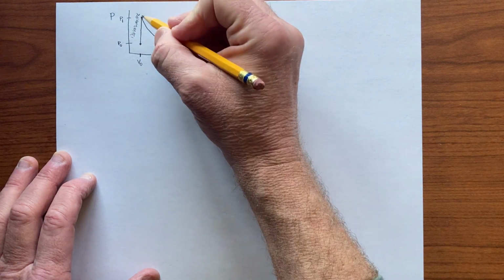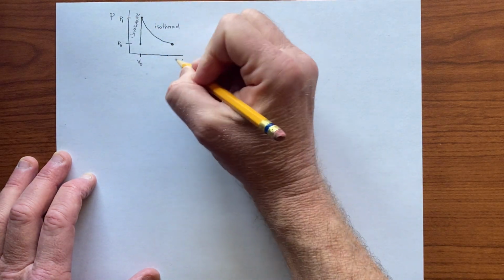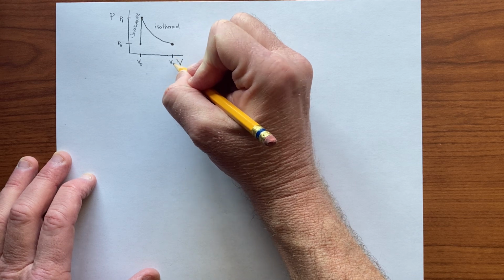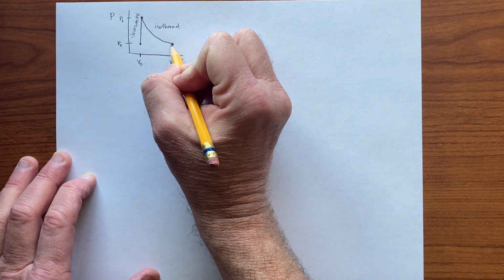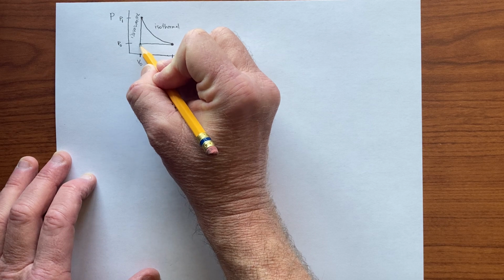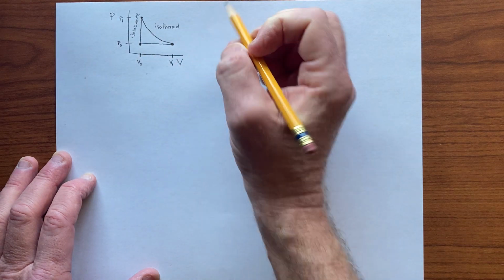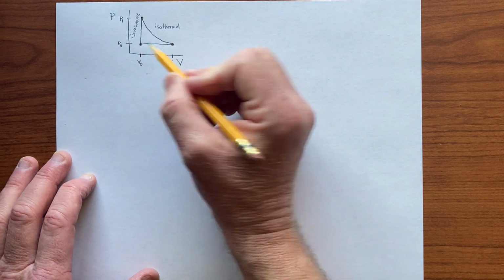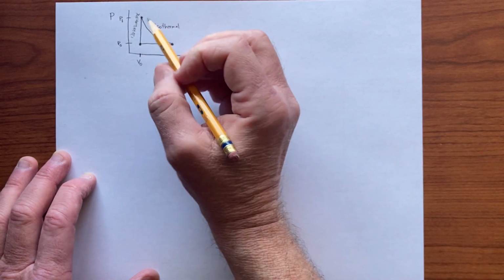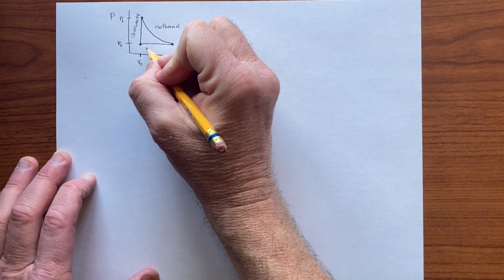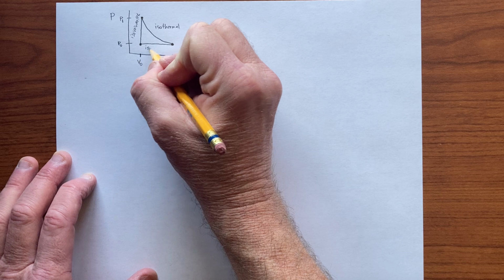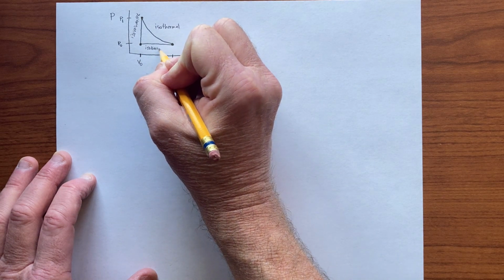And then we'll imagine compressing. So, sorry, we come down and we increase to a volume, let's call it V1. And then we compress the gas back down to the initial volume, which is V naught, at the same pressure. So this is an isobaric process.